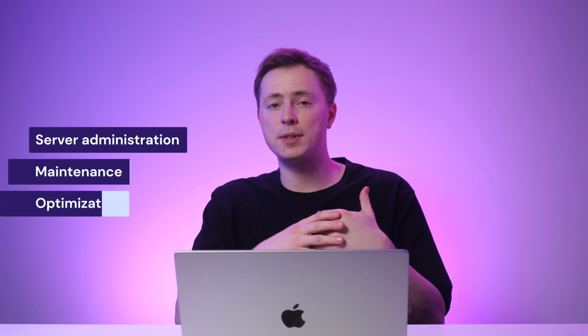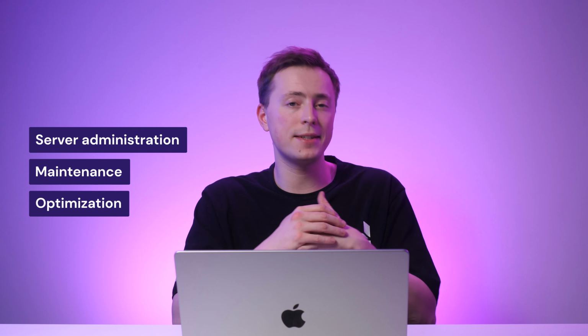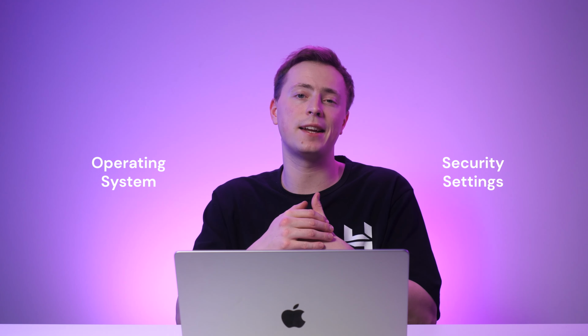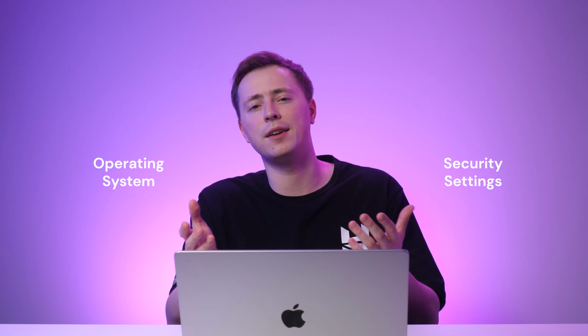VPS management involves handling various aspects of server administration, maintenance, and optimization. Sometimes it can be difficult to configure technical aspects such as the operating system and security settings, especially if you're a beginner. Well, Hostinger provides the AI Assistant feature in all VPS hosting plans to simplify the server management process. It works well for both newcomers and advanced users to help manage their virtual private server.